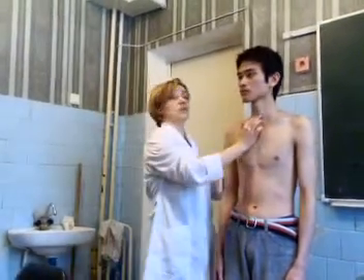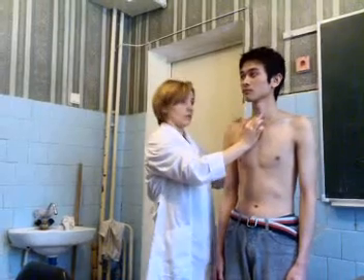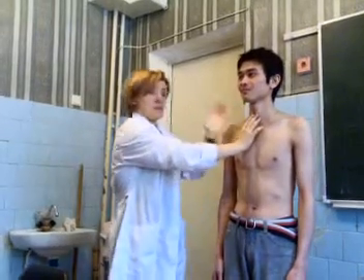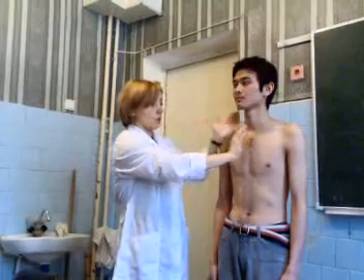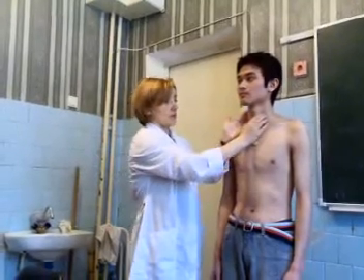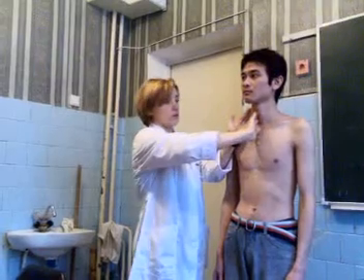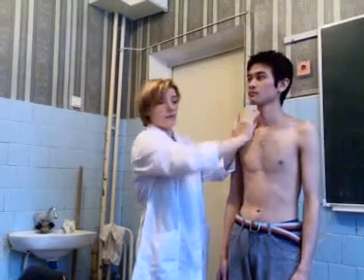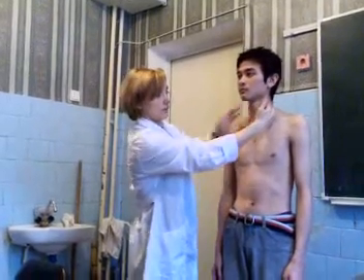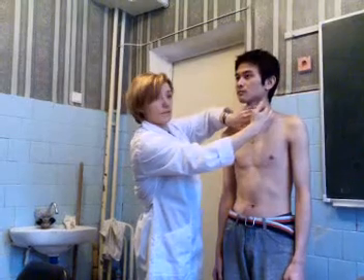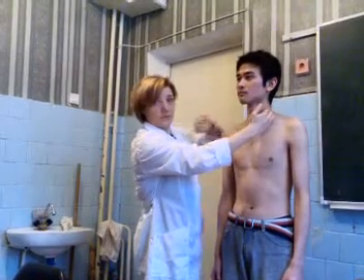It's for the isthmus only. Then how to palpate lobes. Fixate the sternocleidomastoid muscle. Do you see it's very soft, relaxed, and you can palpate here. Another side. You see? Okay, it's the first method.